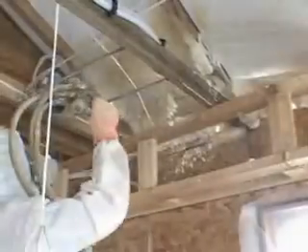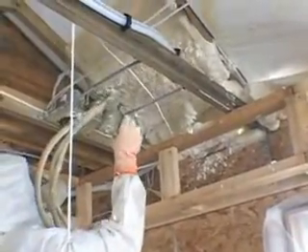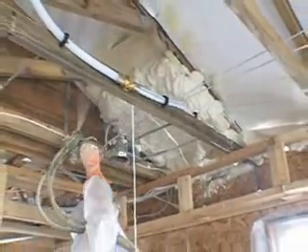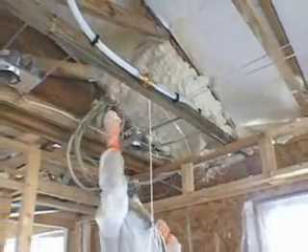Now in attics and ceilings, typically we will either use batt insulation or blown-in insulation, which could be either cellulose or blown-in fiberglass. We can also use spray foam insulation. Typically we like to use closed cell for attics wherever we have an unvented attic and the insulation is sprayed to the bottom of the roof deck.